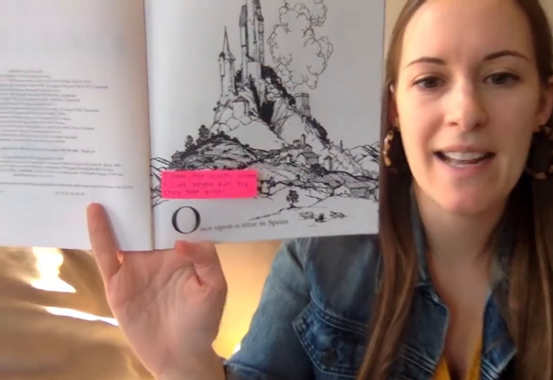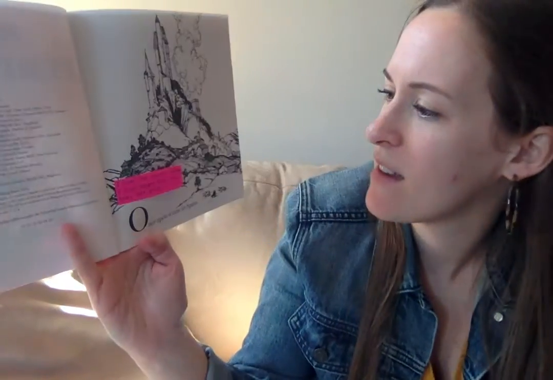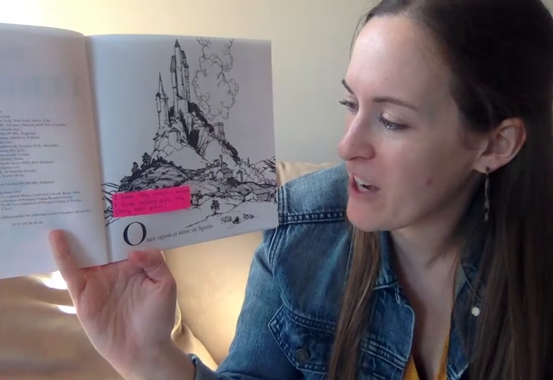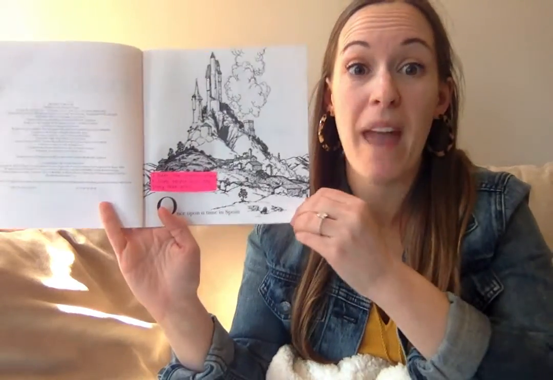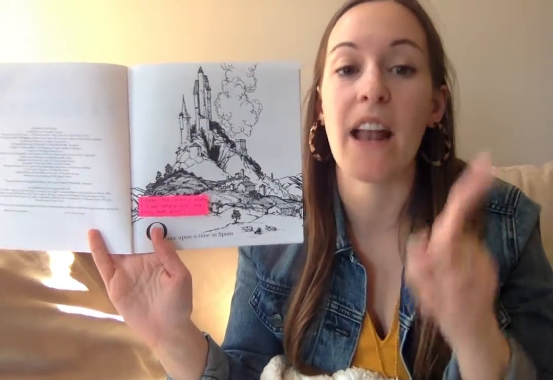Once upon a time in Spain. I just heard the name of the country where Ferdinand lives. So where does the story take place? Yeah, it takes place in Spain. And remember, that's a country in the continent Europe.